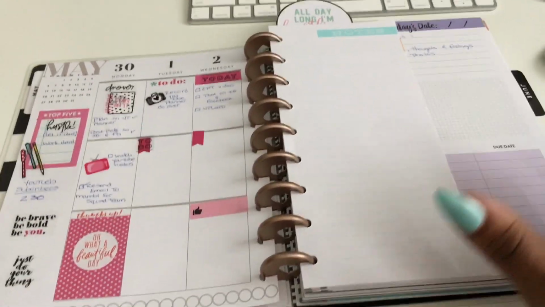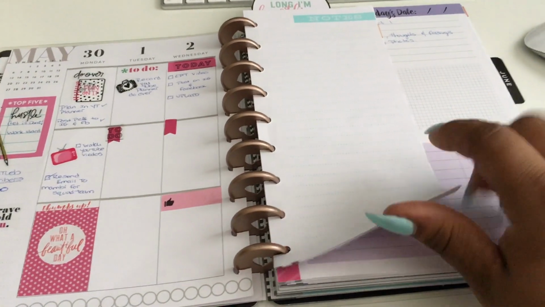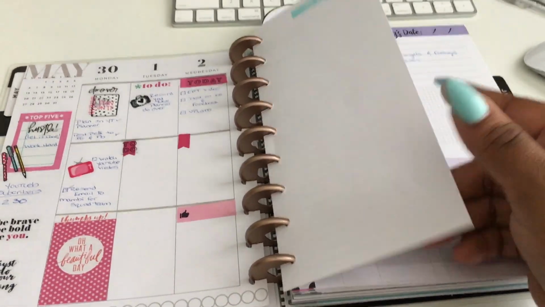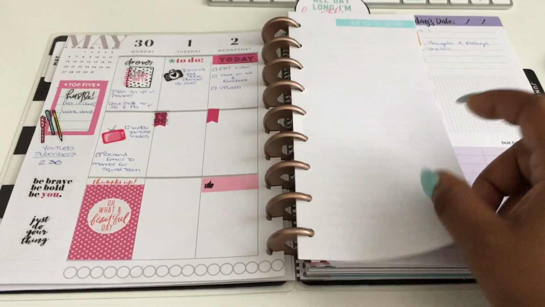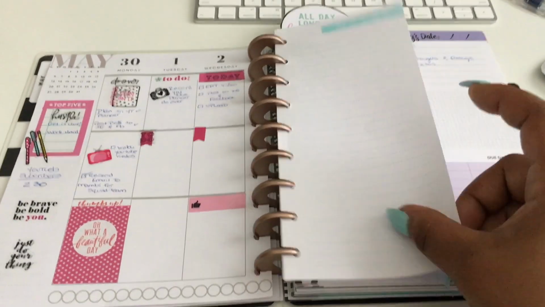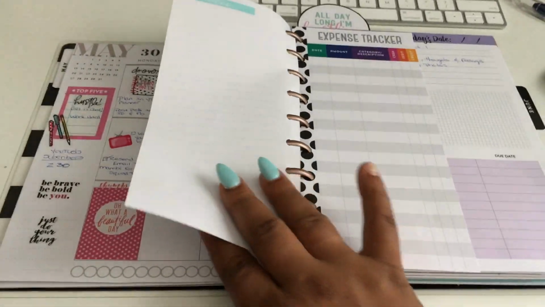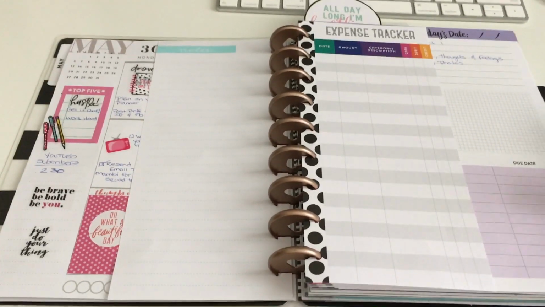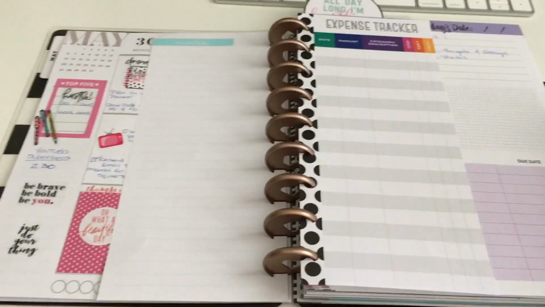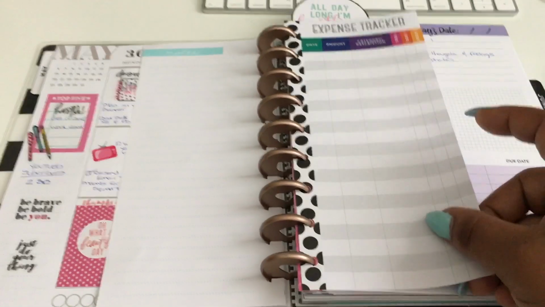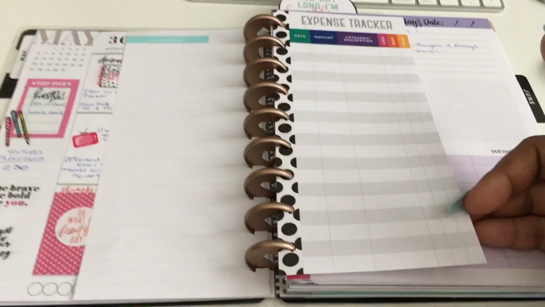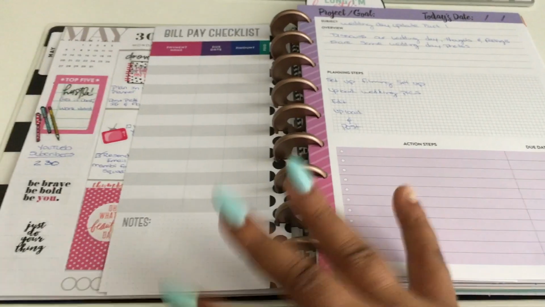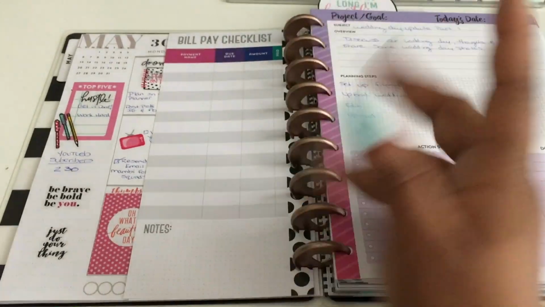Then going into the actual planning part, what I did was I added a half sheet for my notes. This will be my brain dump for any video ideas or video inspirations that I want to piggyback off of and make my own. Or if I need to jot down a list of supplies that I need to buy in order to get a video done, stuff like that. That's that portion right there. And then I just added this expense tracker to keep track of what I am spending for YouTube, and that would be planner supplies or whatever.